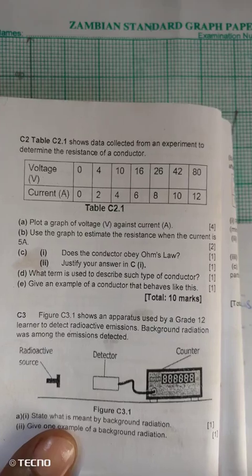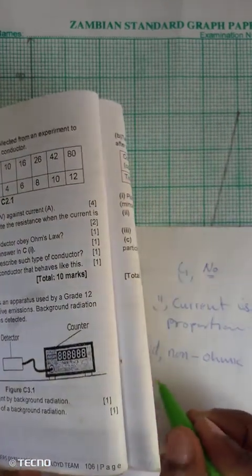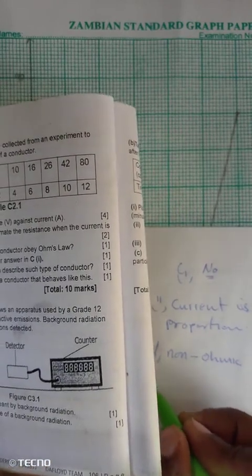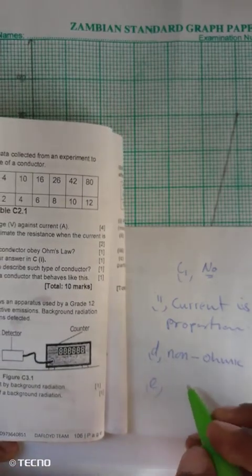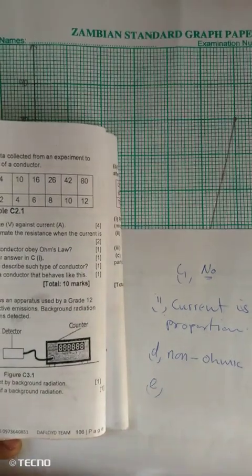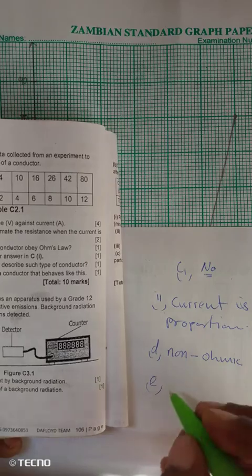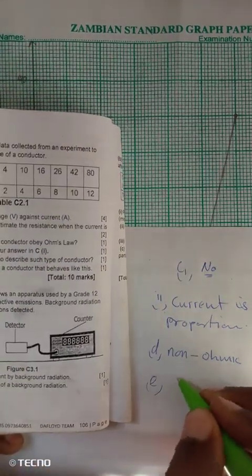Under these semiconductors, we've got, you know, silicon. They do behave like that. Thermistor, they do behave like that. Then even in the filament lamps.